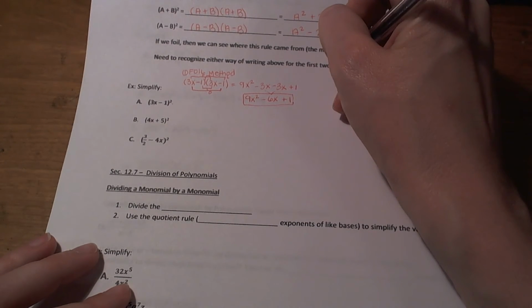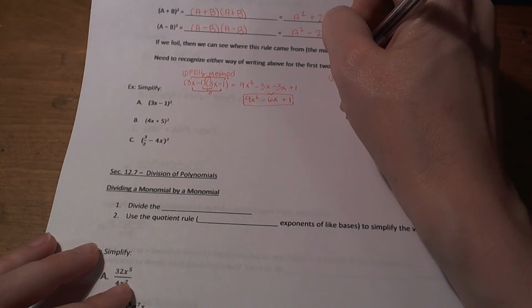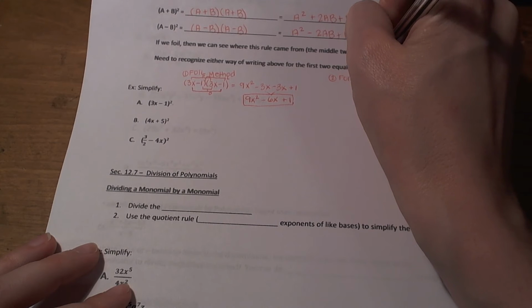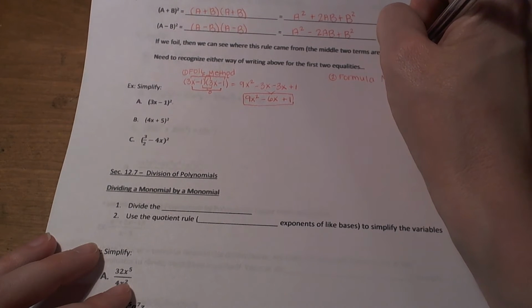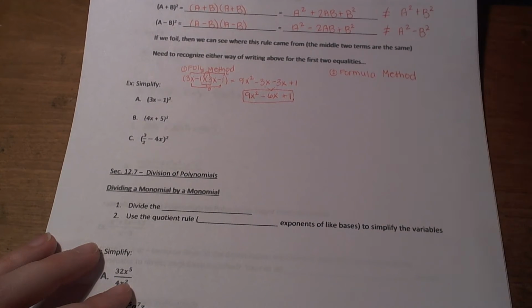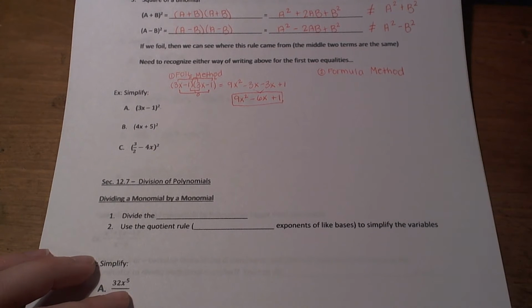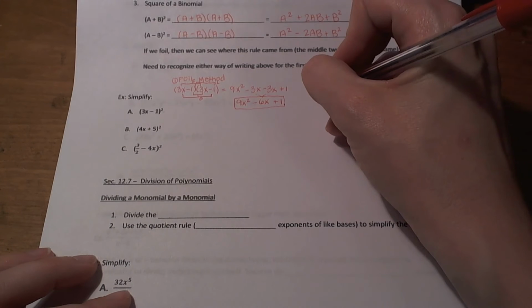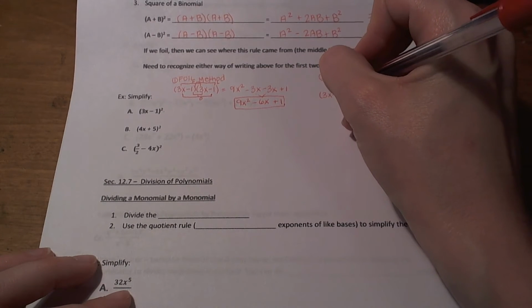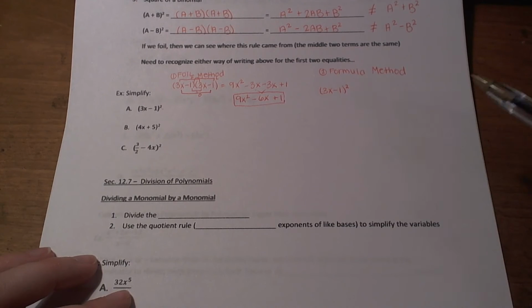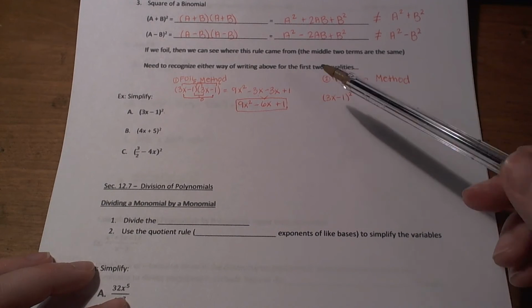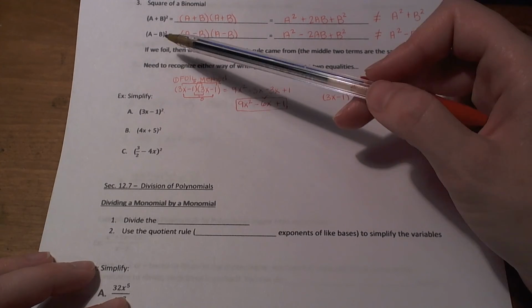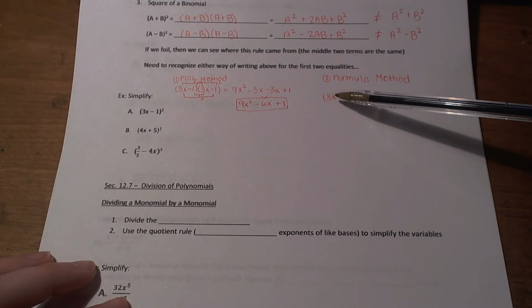Doing this same problem, but with the formula method, means if I'm starting over completely, my original problem was 3x minus 1 quantity squared. Now I'm going to compare this to my original two starting formulas over here and see I had a value with a minus in the middle.